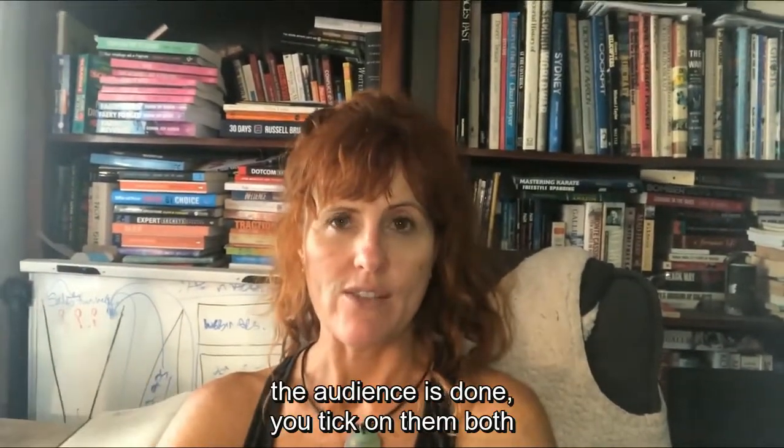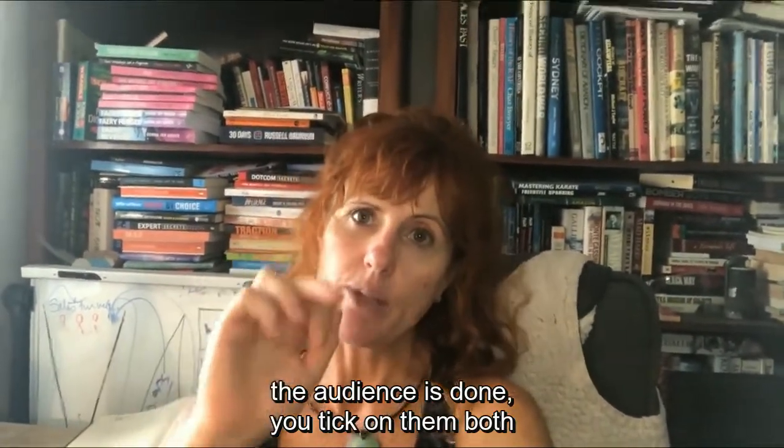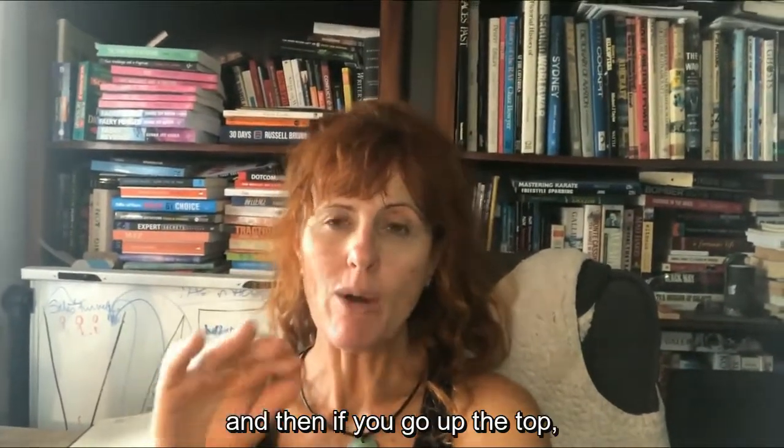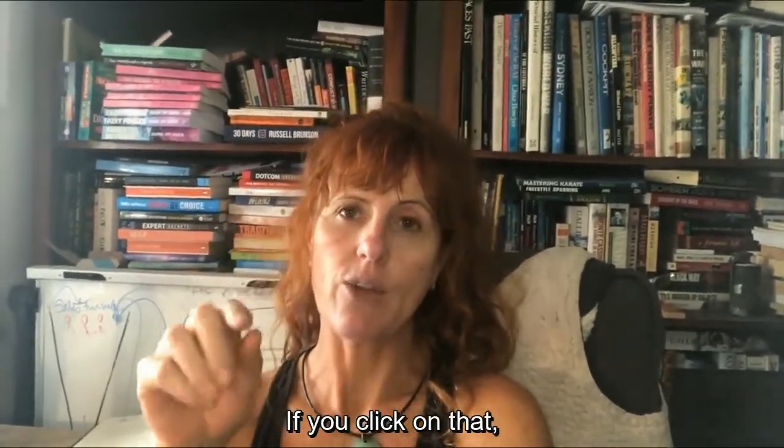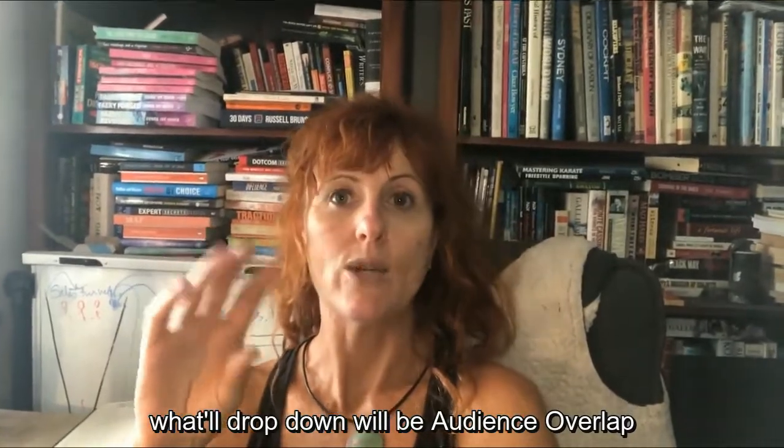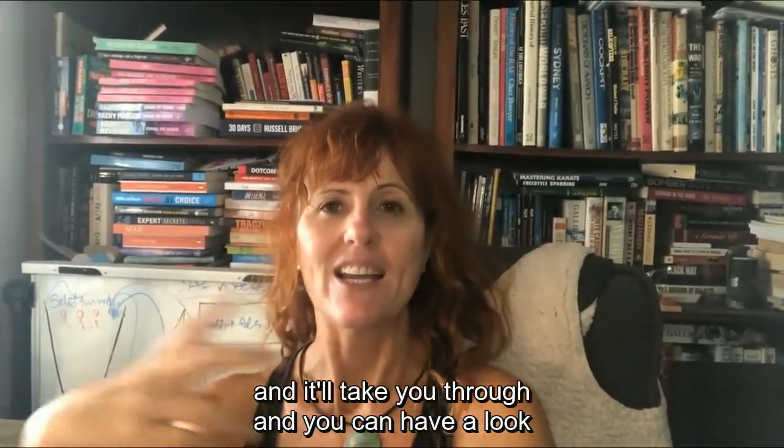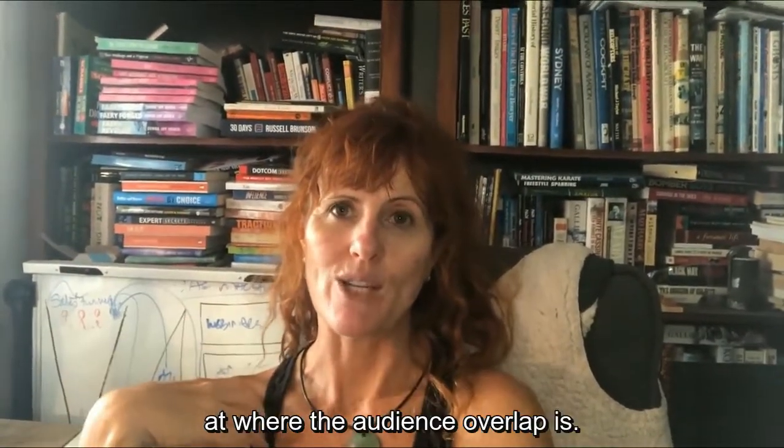Once you've got those saved audiences done, you tick on them both in the audience list, and if you go up the top, there are three little dots. If you click on that, what will drop down is audience overlap. You click on that and it'll take you through and you can have a look at where the audience overlap is.